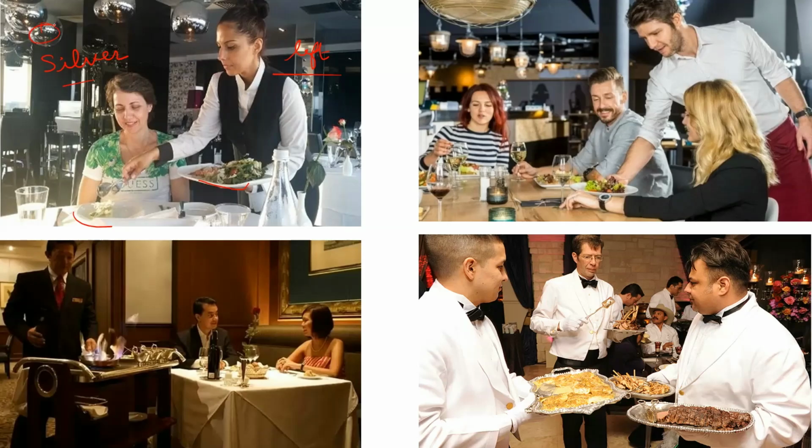Now this is number two. Here is the American service or pre-plated service, where the salad is placed by the chef in the kitchen and the server has just taken the plate and is directly serving it to the guest. Here it is done from the right hand side of the guest. So this is American or pre-plated service, done from the right hand side of the guest. Here the presentation will be good because the chef has placed the food, and the garnishes will be better as compared to the silver service.